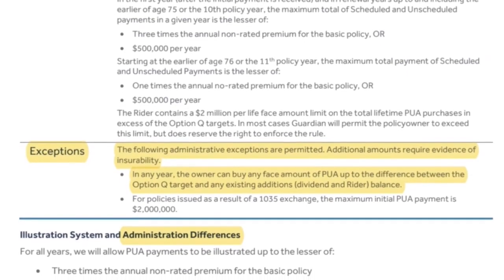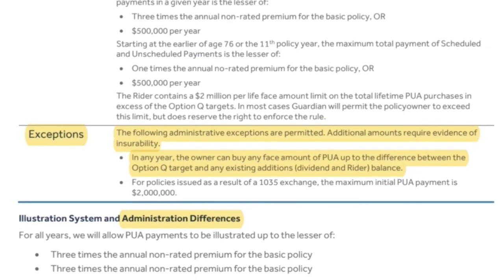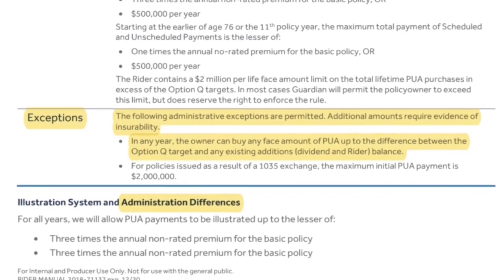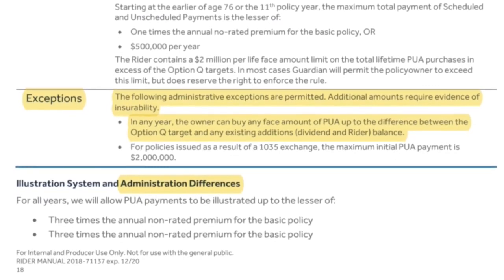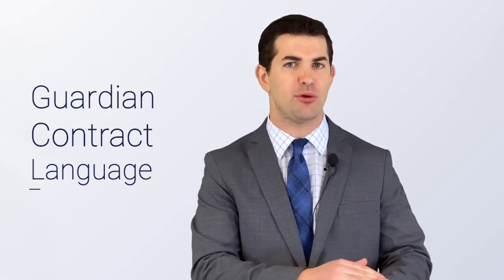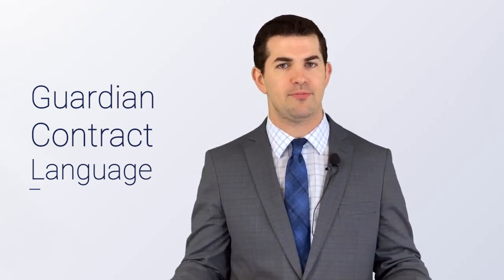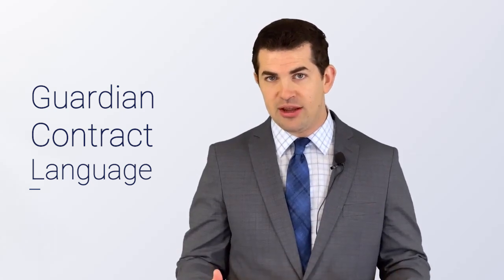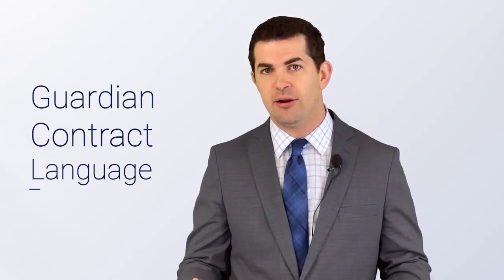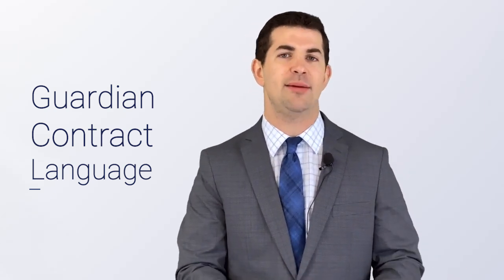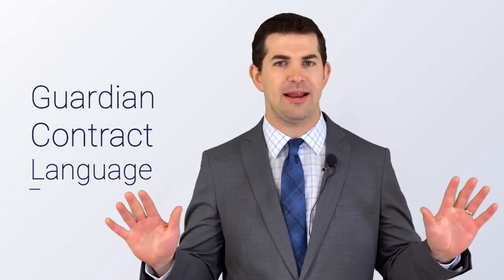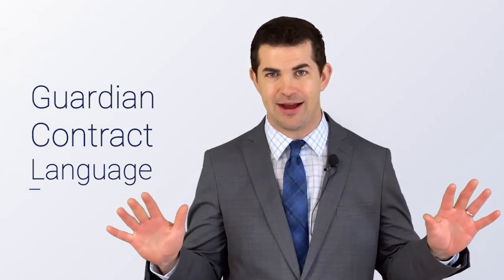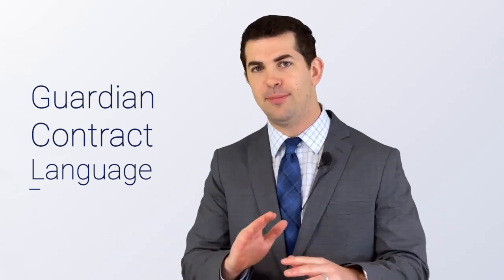In any year, the owner can buy any face amount of PUA up to the difference between the option Q target, that's my term rider, and any existing additions. So I can plow money into PUAs well beyond the 3 times limitation and not have to go through any medical underwriting. This is critical. So if the policy is constructed properly with Guardian, I can pay in well north of 3 times the PUA limitation. Now, we state all the time, I can pay 10 times, or you, the consumer, can pay 10 times my premium in PUAs per year.